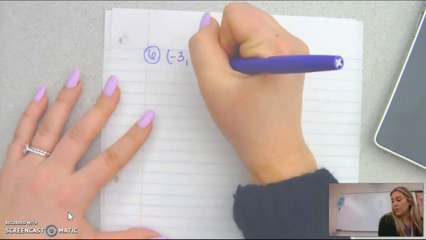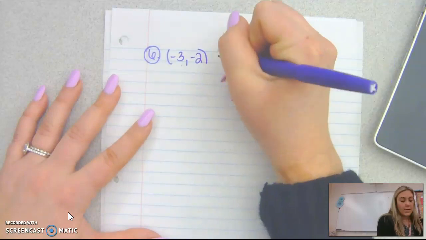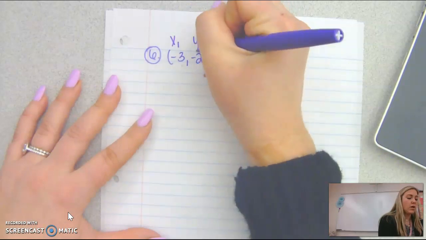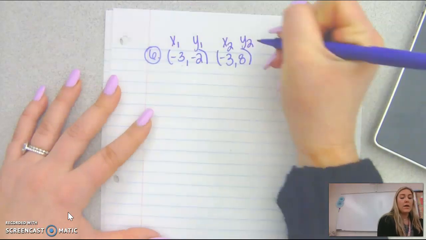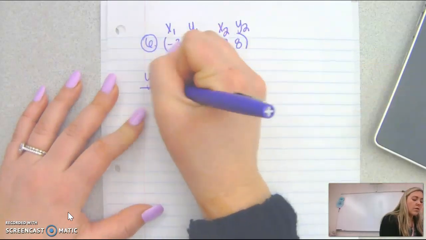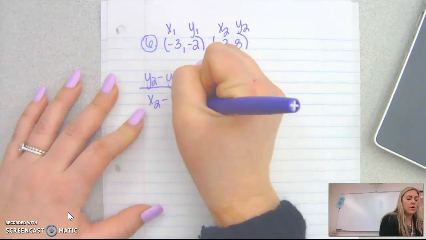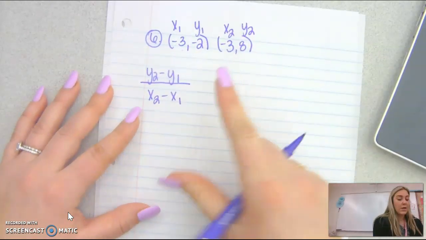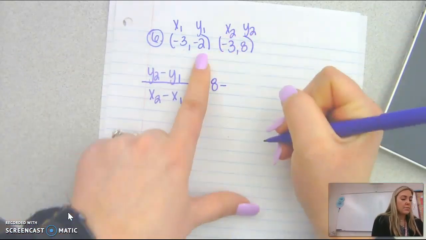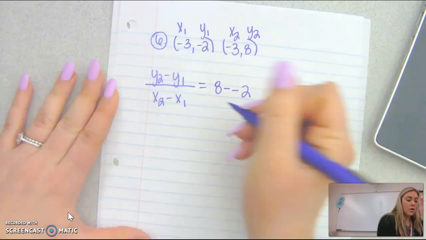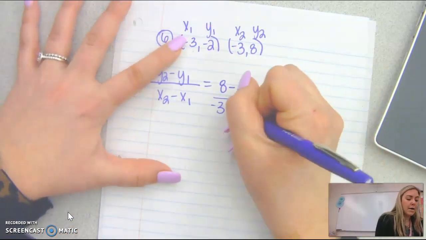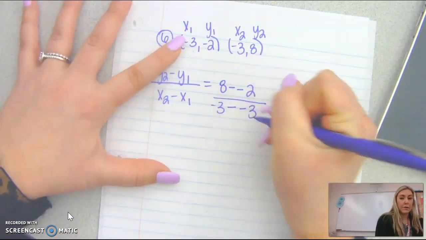They're giving me -3, -2, and -3, 8. Remember, this is your x1, y1, x2, y2. My equation for slope is y2 minus y1 over x2 minus x1. So I'm just going to take these numbers and plug them in. My y2 is 8 minus my y1 is -2, over my x2 is -3 minus my x1 is -3.